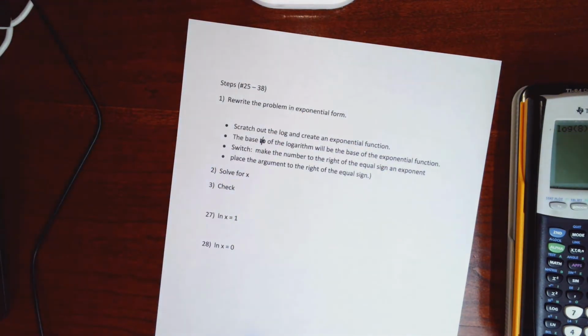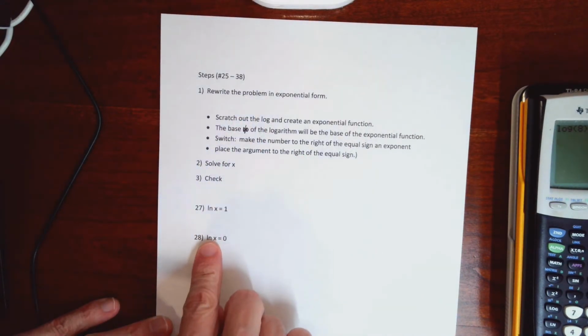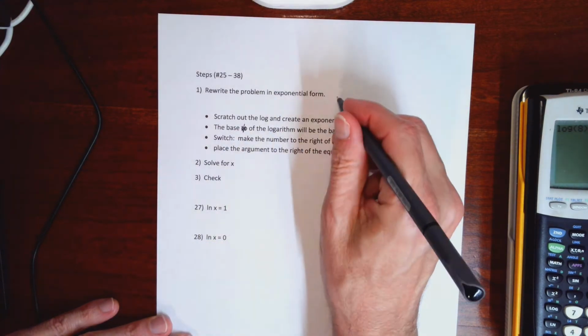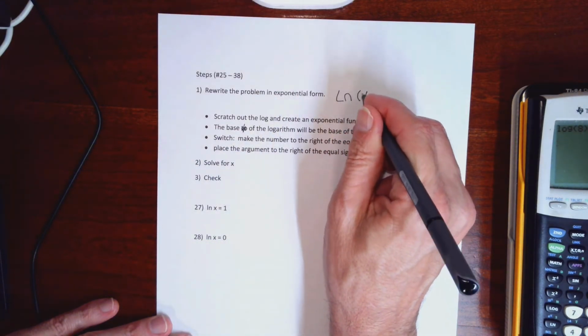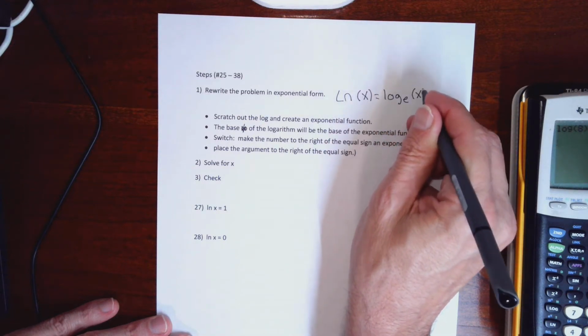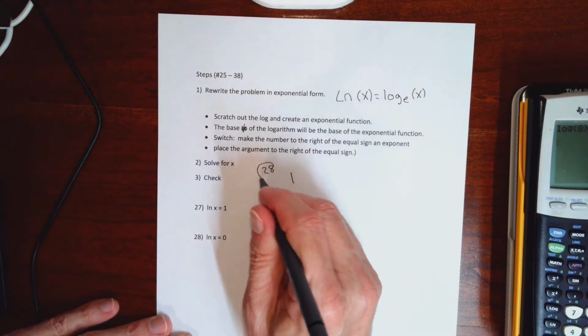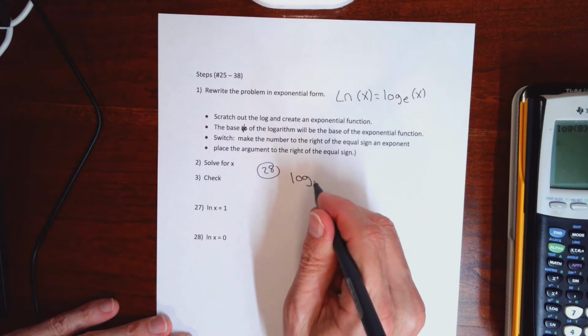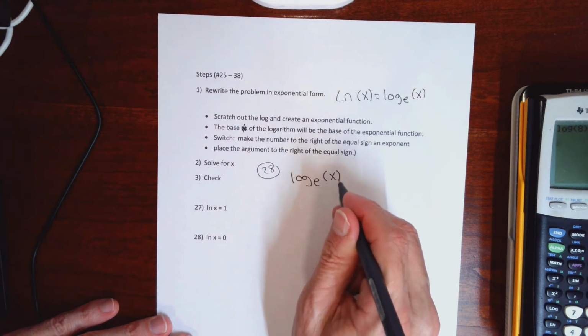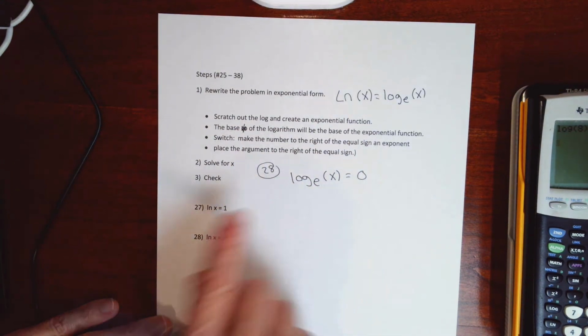So same thing for the next problems, but there's a twist. In problems 27 and 28, in order to write this as an exponential function, I can't have shorthand. I need to see the base. And I know that the ln of any argument is the same as the log base e of that argument. So before I could actually do this step 1, I need to think of problem 28 in non-shorthand mode. So the ln of x is the same as the log base e of x. ln is just a shorthand, which is nice, but it's not good for this algebra.